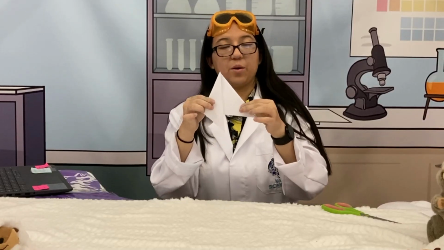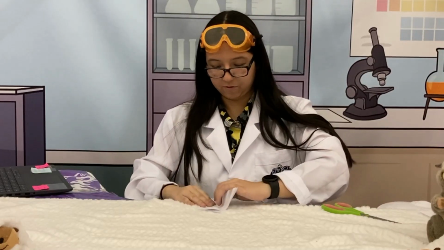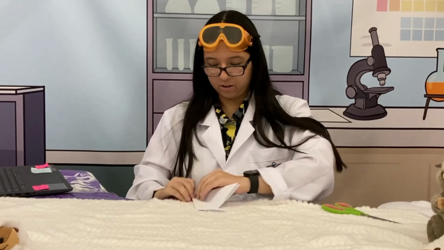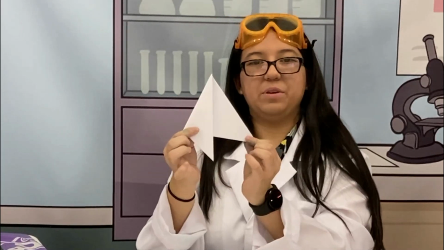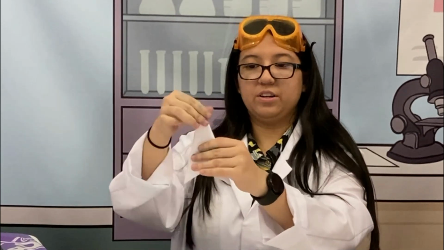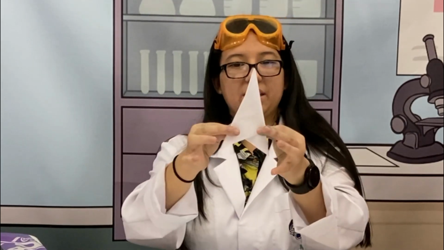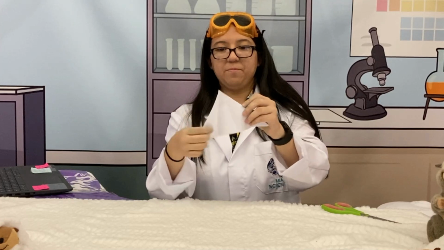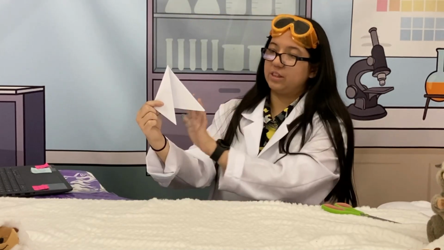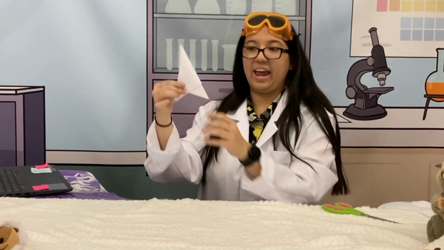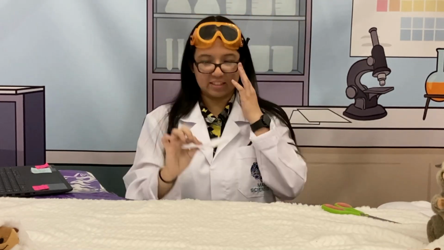And then we're gonna take this and we're gonna do the same thing. Fold it right on over, just like so. So you see, we folded it over, and it should look something like this. So one more time, we folded this side over, and then we folded this side over, and we got something that looks a little bit like this.